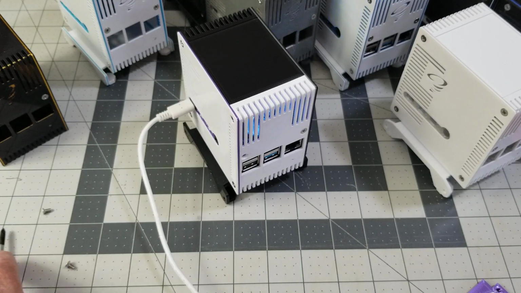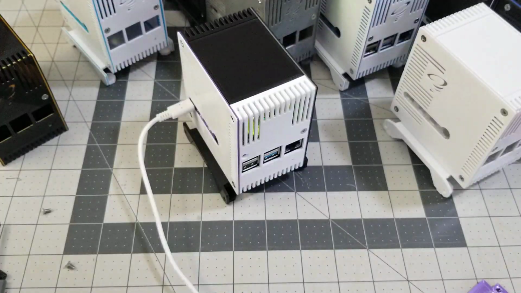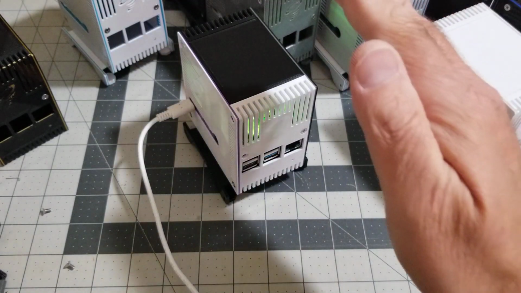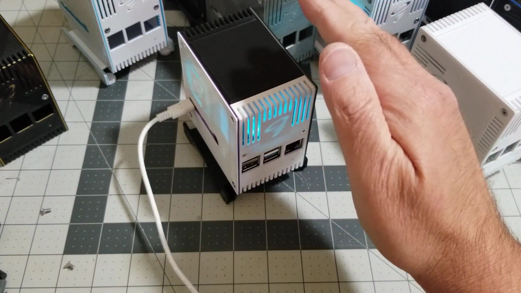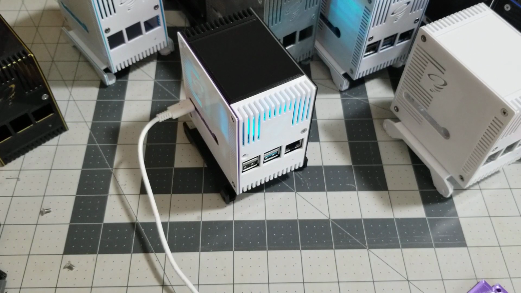So there it is, sort of haphazardly halfway assembled. And can you see the logo glowing? I'm going to try to get it a little darker in here.